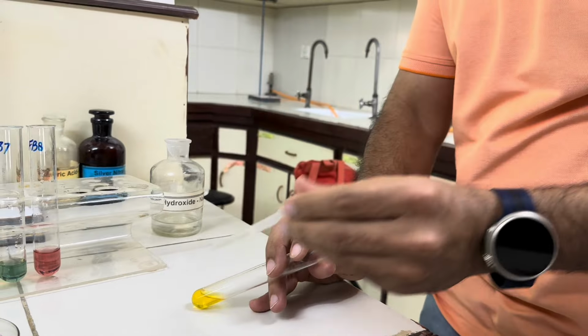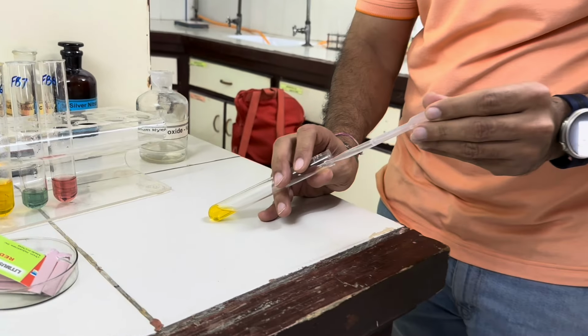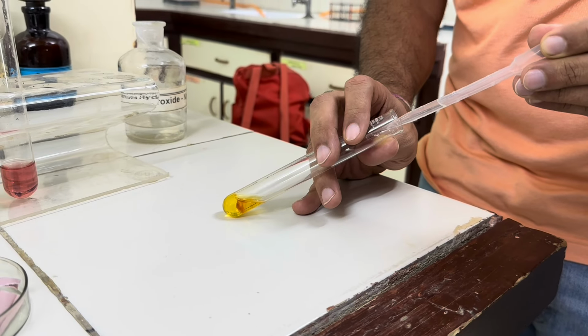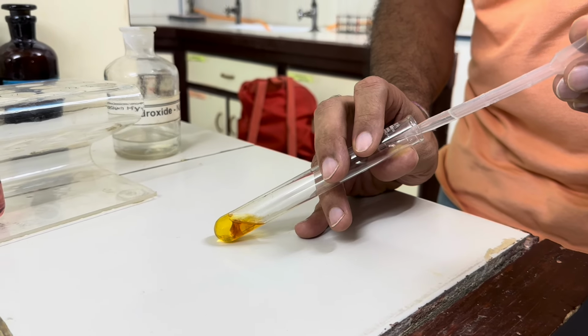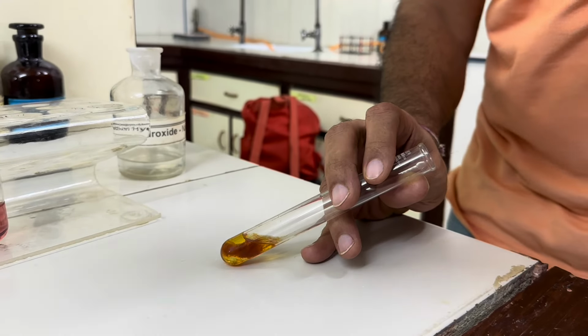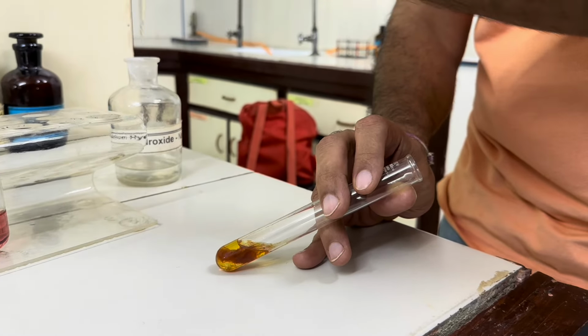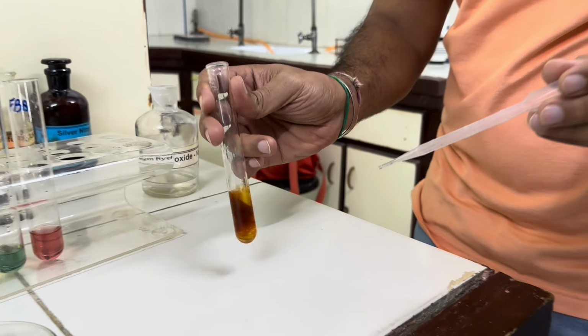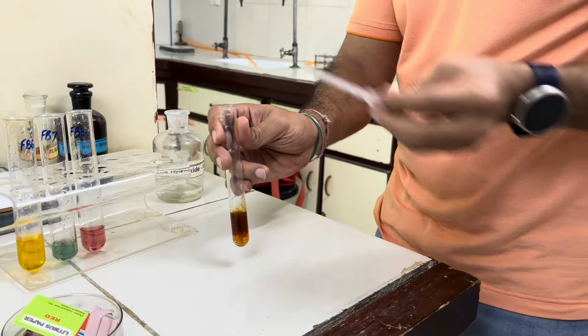Now look at the color of the precipitates observed. If we add a few drops, red-brown precipitates are forming. And if I add the sodium hydroxide in excess, these red-brown precipitates remain insoluble. It means iron 3+ is present.